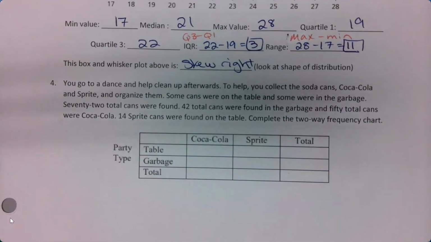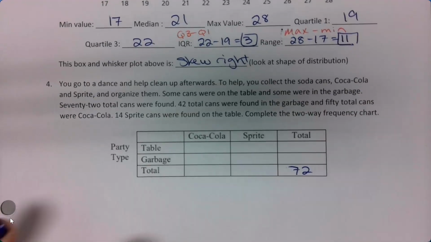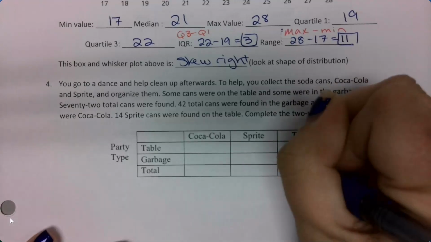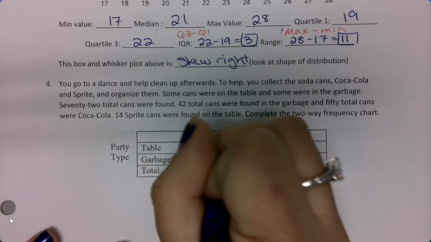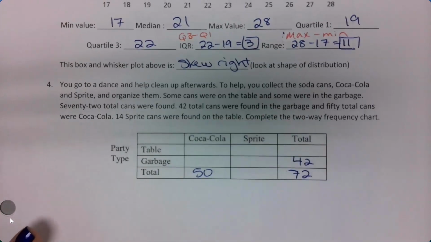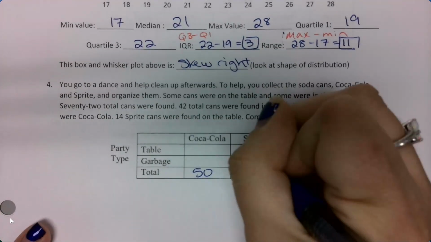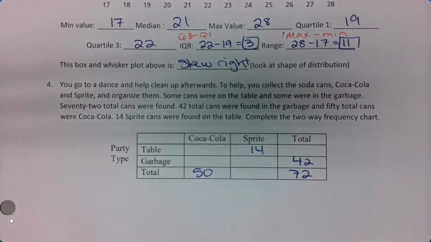My next one says you go to a dance and help clean up afterwards. To help, you collect the soda cans, Coca-Cola and Sprite, and organize them. Some cans were on the table, some were in the garbage. 72 total cans were found. 42 cans were found in the garbage. 50 total cans were Coca-Cola. 14 Sprite cans were on the table. And I need to figure out the rest of my numbers.